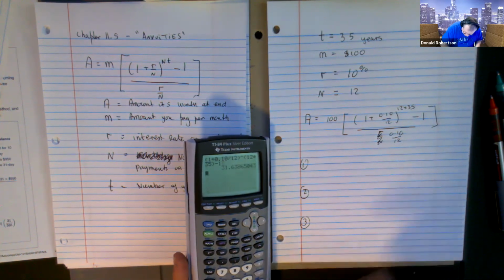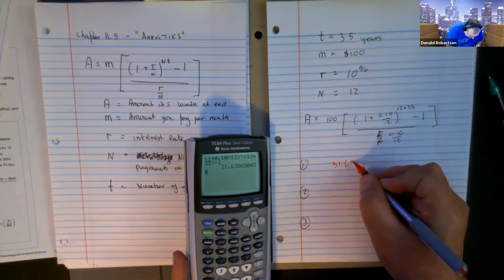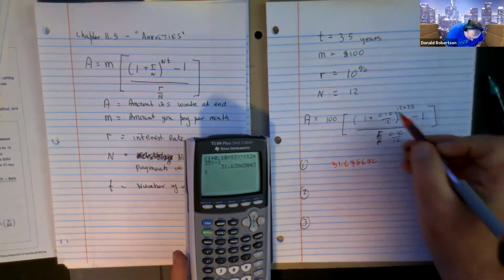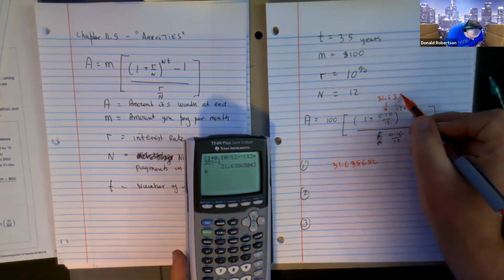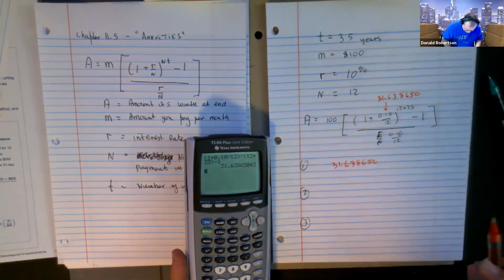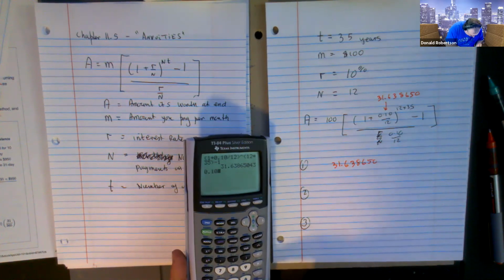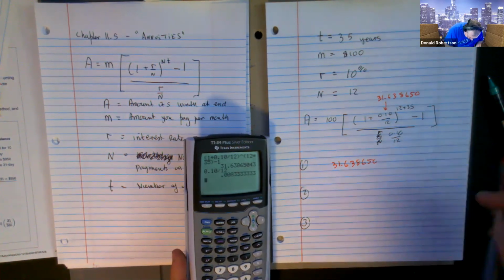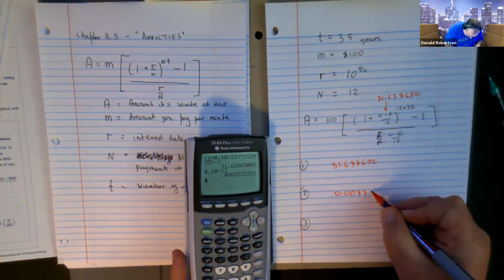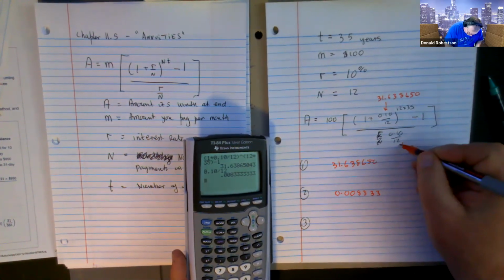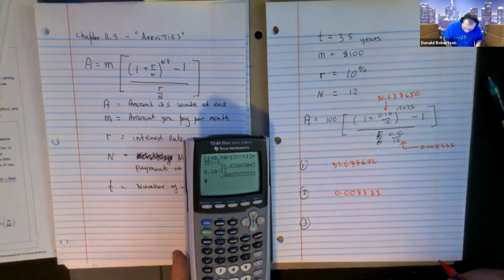and the answer, 31.638650. So this bit here is 31.638650. Okay. The second guy, a lot less work, 0.10 divided by 12. And this one here is 0.008333. So that's what that guy is worth. No bracket. Are we good with that one?